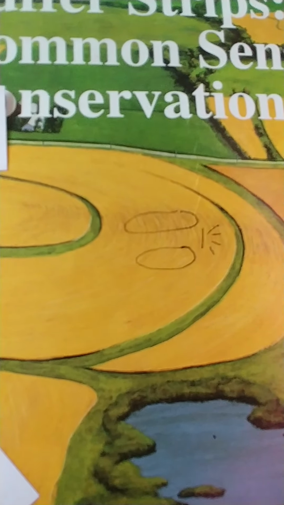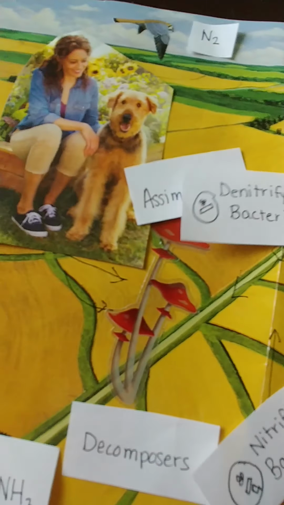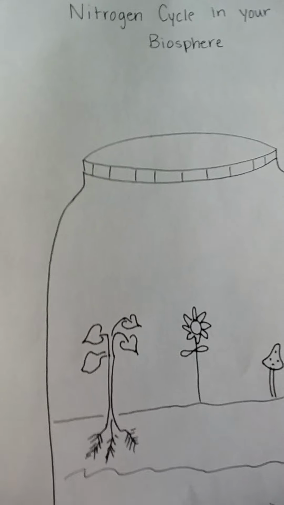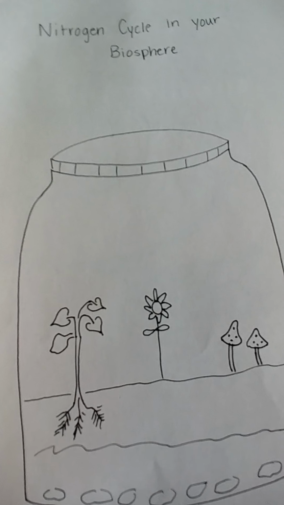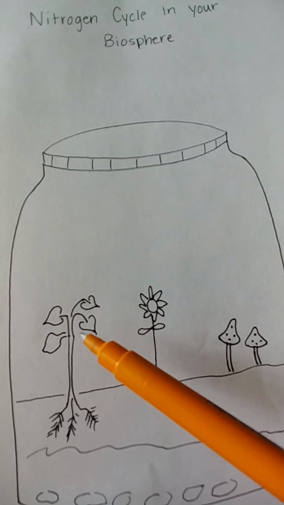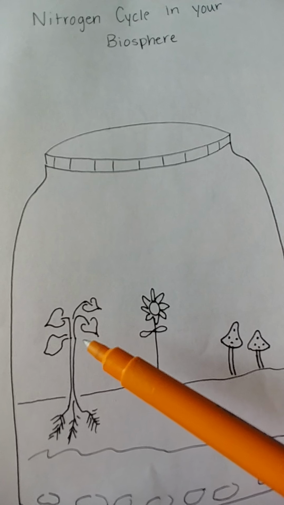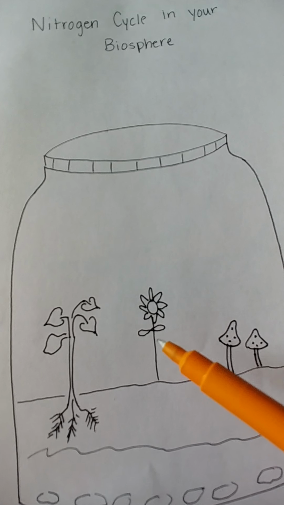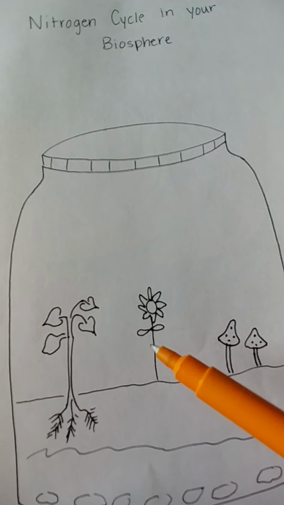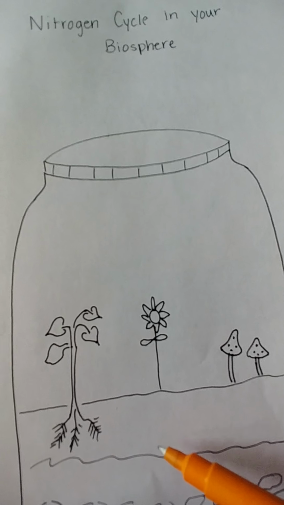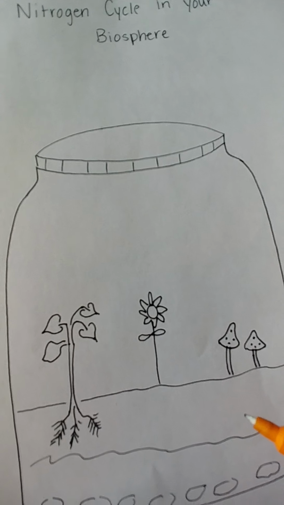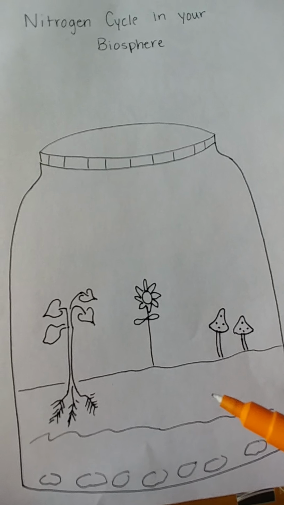Next, we're going to talk about how the nitrogen cycle works in your biosphere. So I drew a biosphere here today for you, so it's a little bit better than what I had started with. In this case, I have a bean plant or a legume. I don't necessarily need that. I could have a regular flower. Things will just run the way that we talked about earlier, where it'll go straight into the nitrogen fixing soil bacteria, and then you'll have ammonification happen.